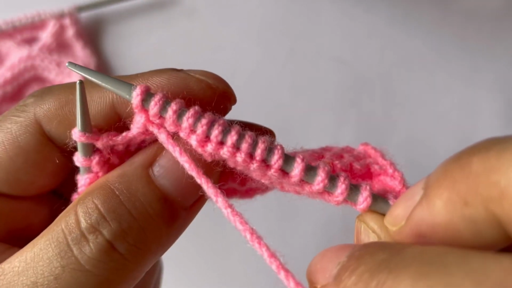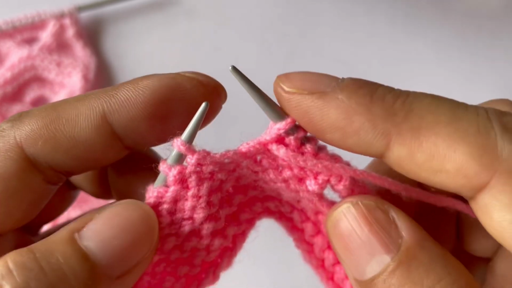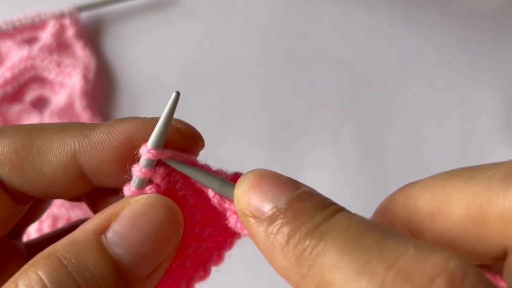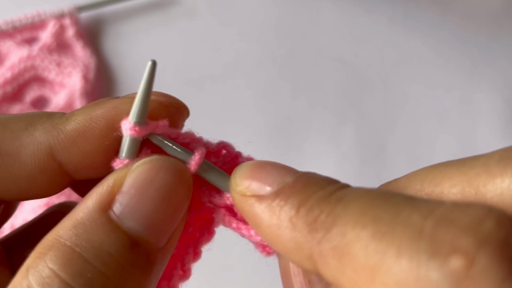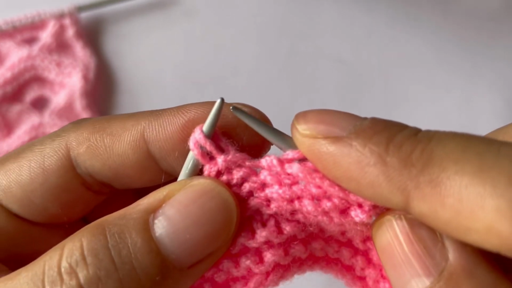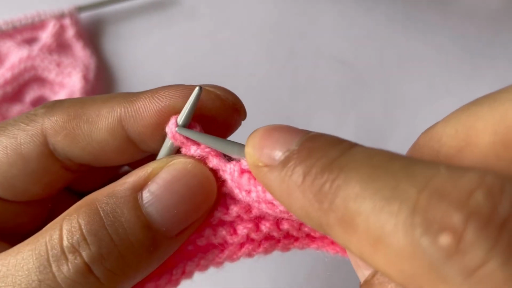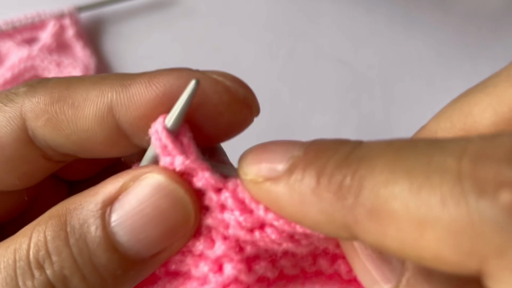Purl 14, and then SSP here. SSP is like SSK on the wrong side. SSP means you slip 1 knit twice and slip 2 knit twice, and now you purl these 2 together through the back loop, not through the front loop, through the back loop.